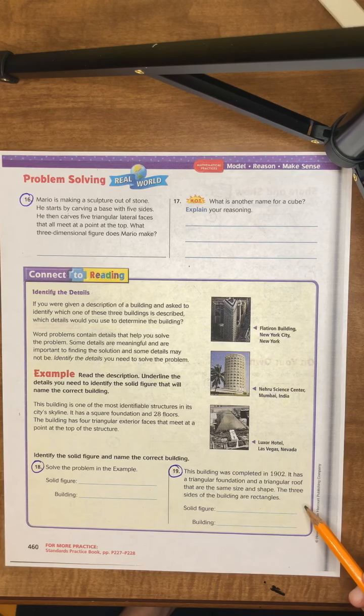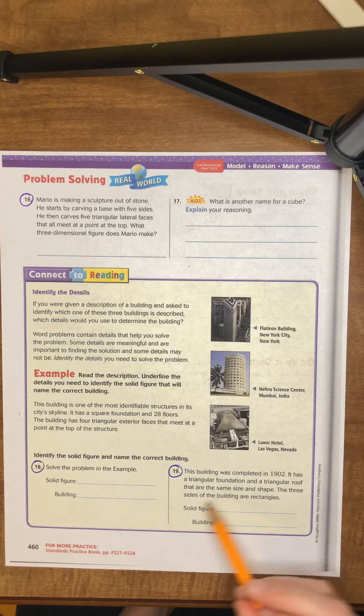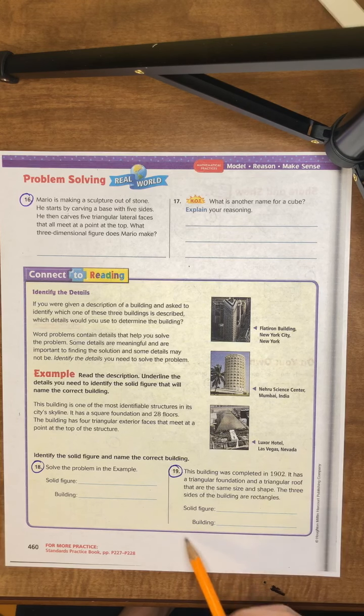Number 19, this building was completed in 1902. It has a triangular foundation and a triangular roof that are the same size and shape. The 3 sides of the building are rectangles. So again, you're naming the solid figure and the building.